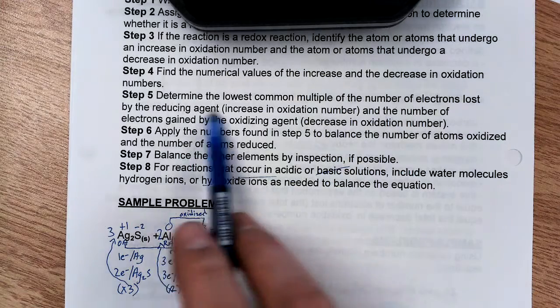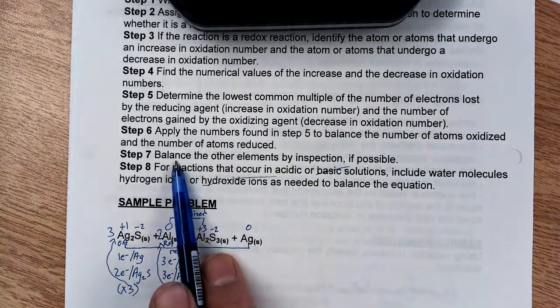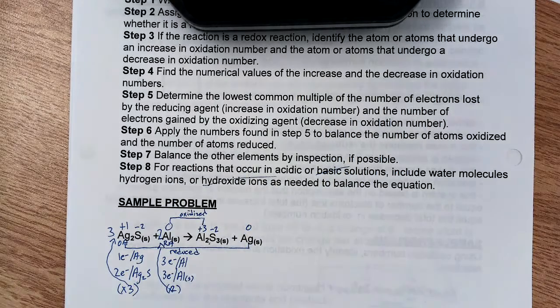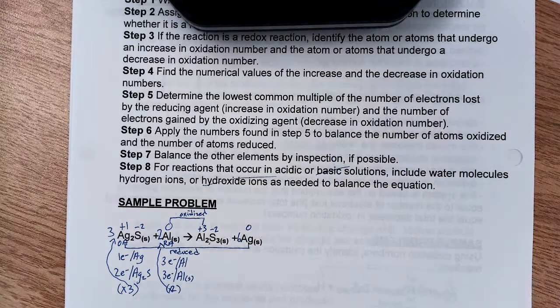Now, we got all that. So now balance other elements by inspection. So we're just now looking to see if everything's balanced. We have 6 silvers, so we need to put a 6 over here. We have 2 aluminums, those are balanced. We have 3 sulfurs, those are balanced.